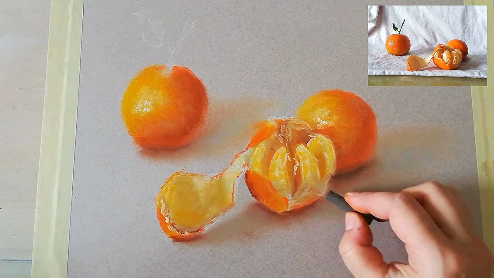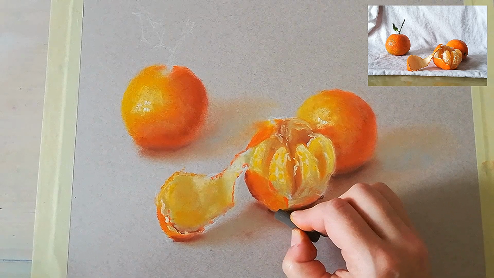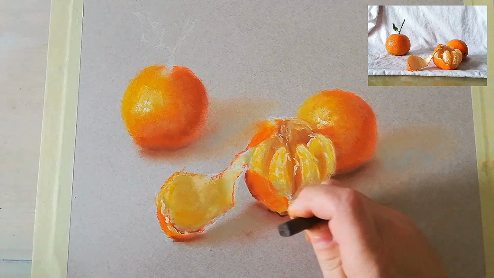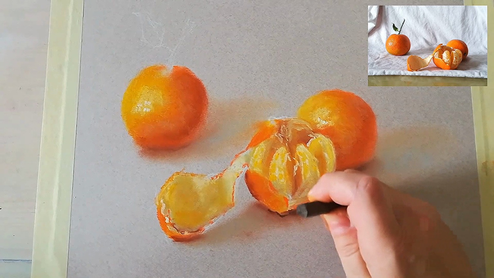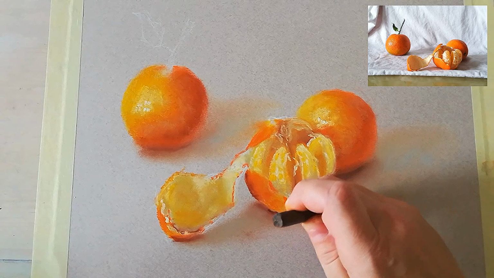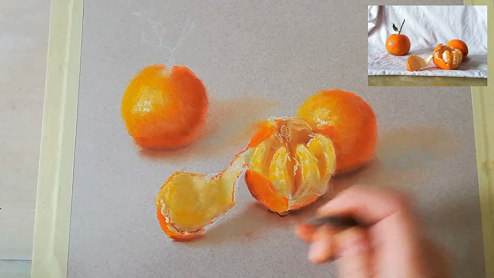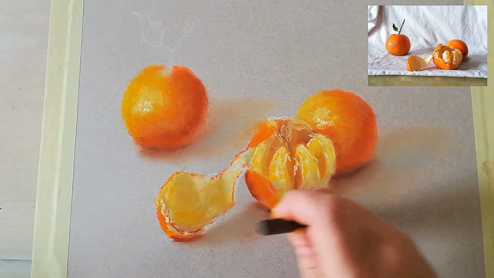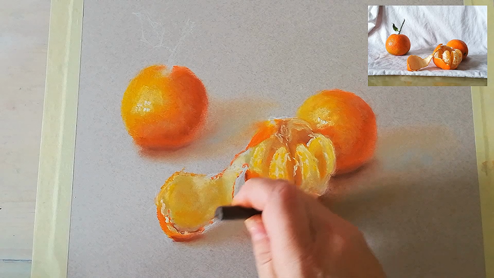And here the same way, I'm adding this to intensify the color, to intensify the value. So I'm adding it here. Like so. And very carefully blending it into the color of our shadow.